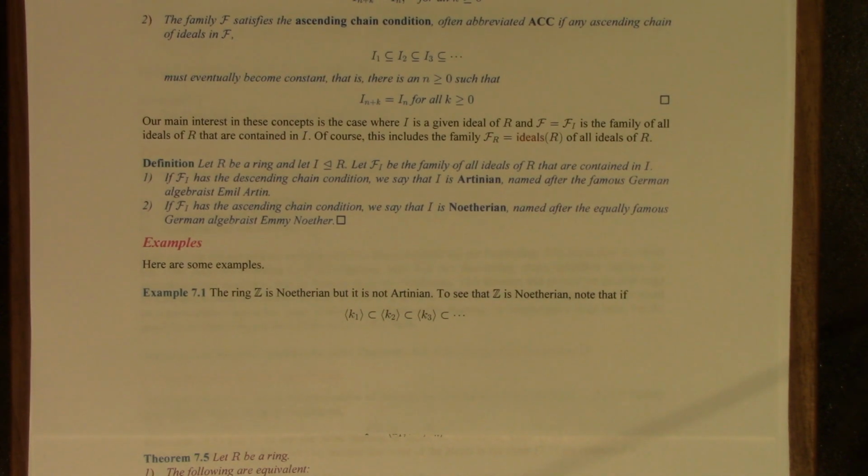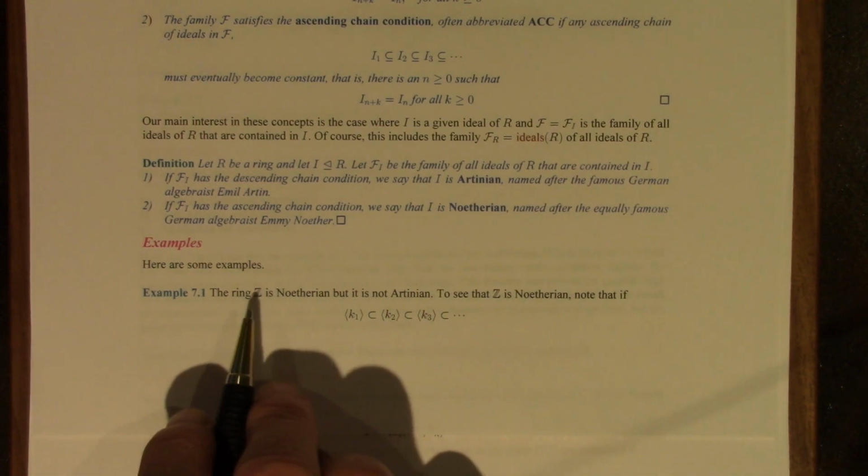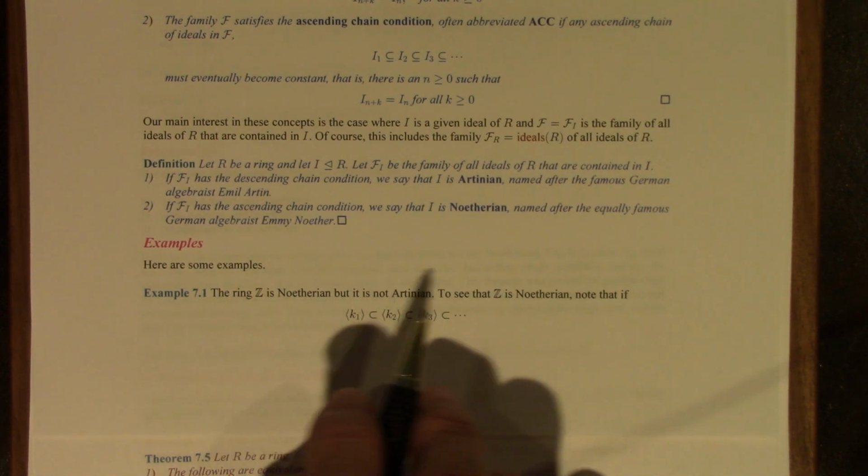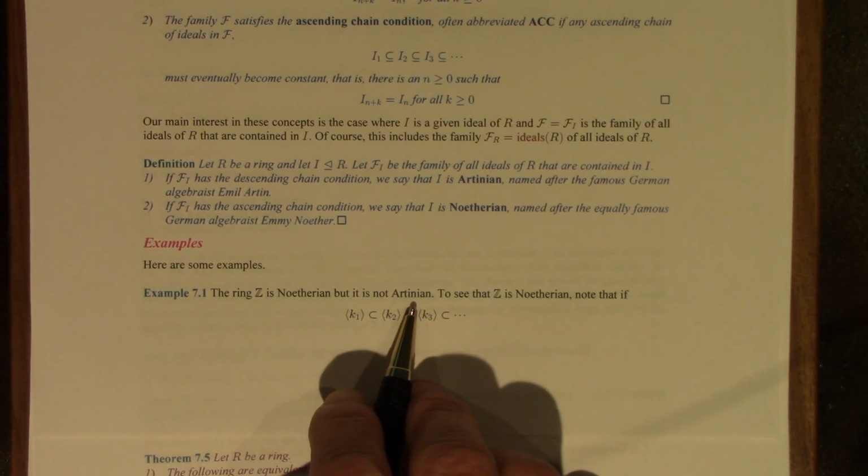It took me a little while when I was a student to sort that out. Artinian is the descending chain condition. Noetherian is the ascending chain condition. So, the ring of integers is Noetherian. It has the ACC, but it's not Artinian, it does not have the DCC.